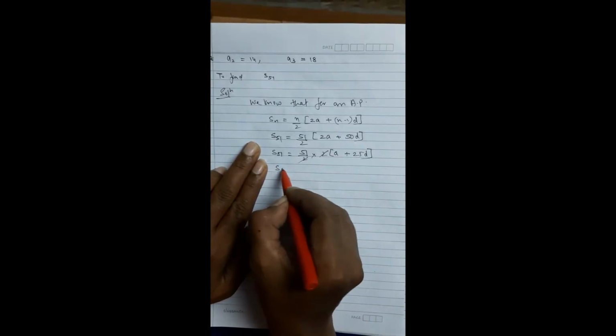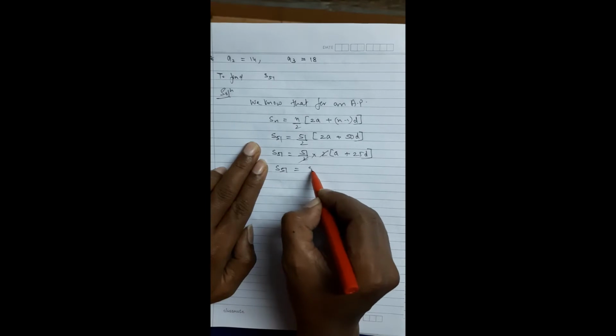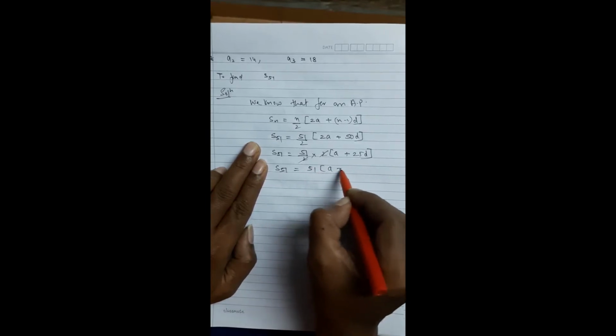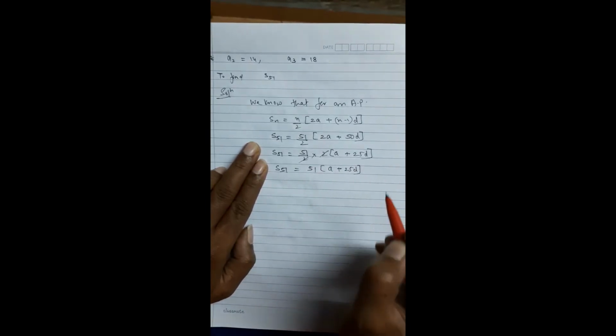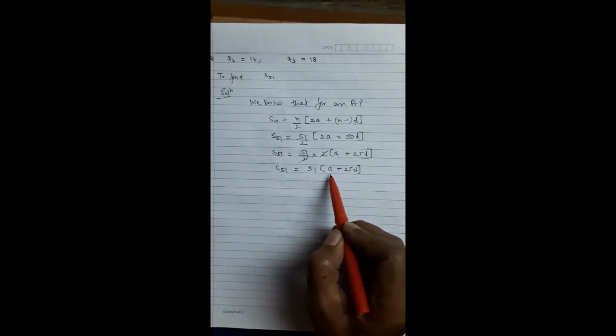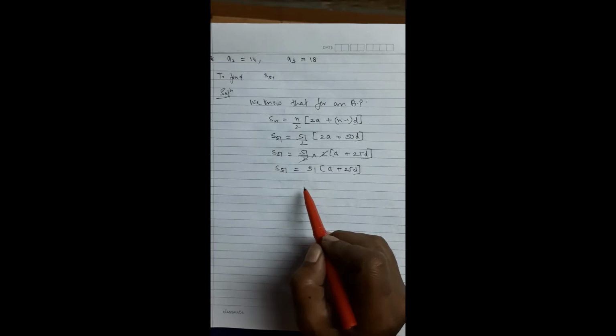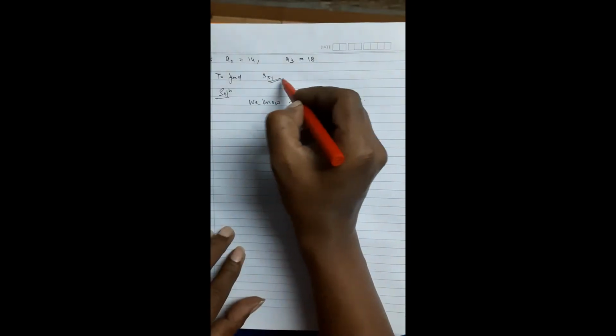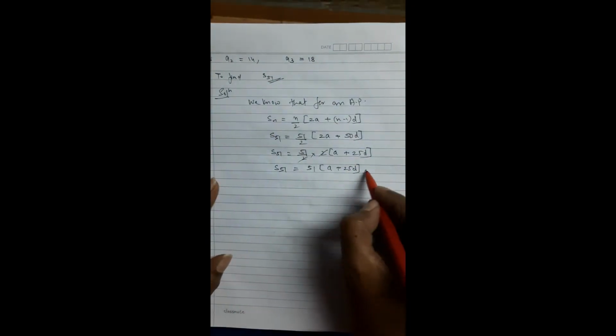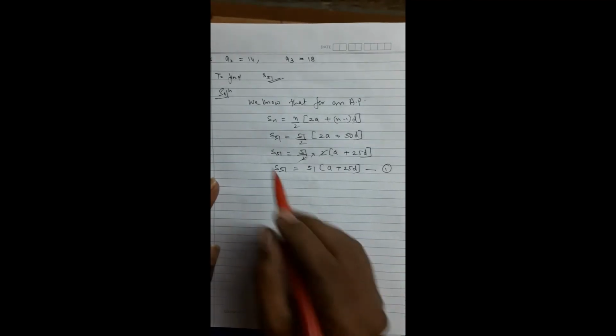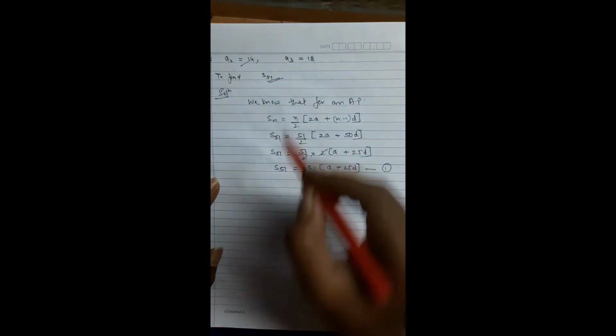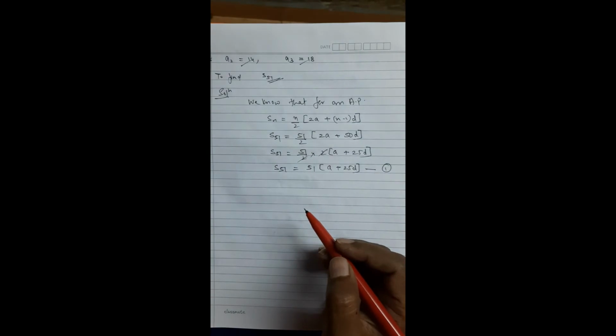So S51 is equal to 51 into (a plus 25d). Even if we get the value of a plus 25d directly, we can still get S51, and that is what we have to find. Okay, so this is what we will keep in mind. And now we will frame the simultaneous equations of A2 and A3 and solve them.